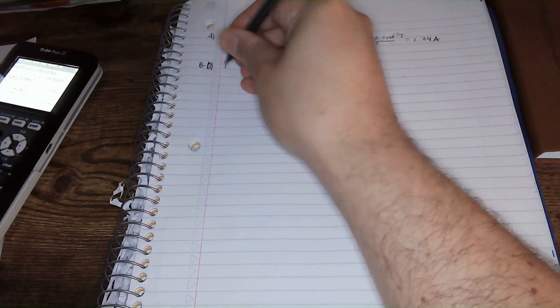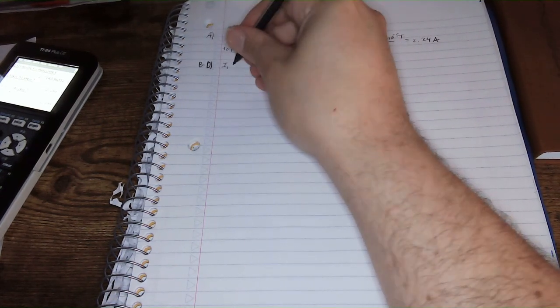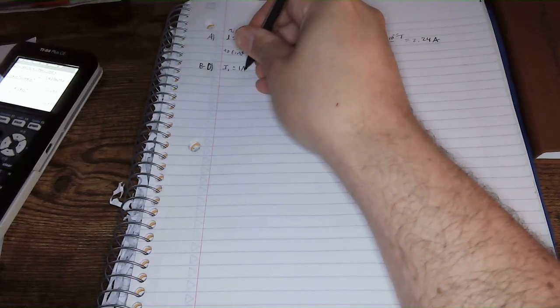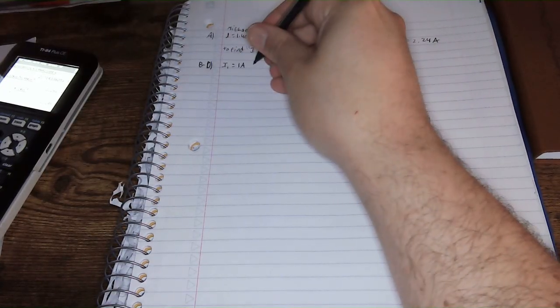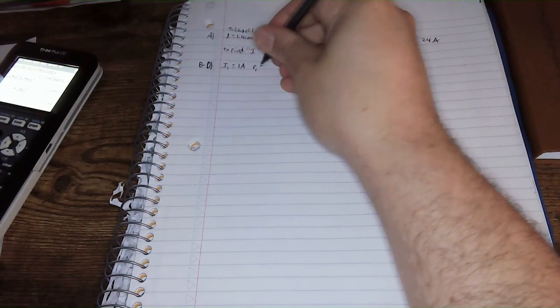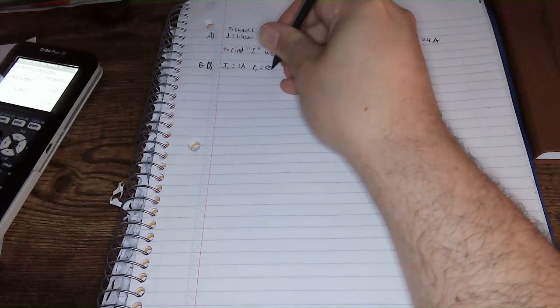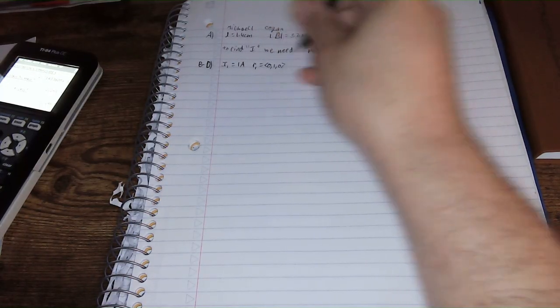So first we'll write down our constants, right? I1, the first wire, has 1 amp. R1, our first location, has the vector 0, 1, 0.